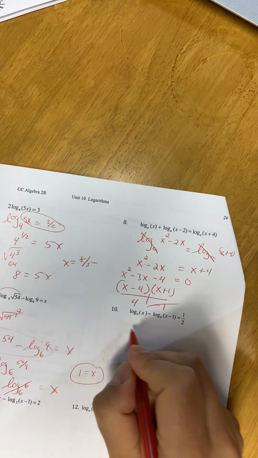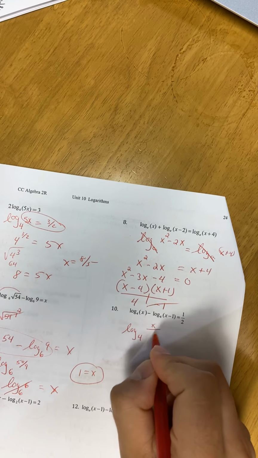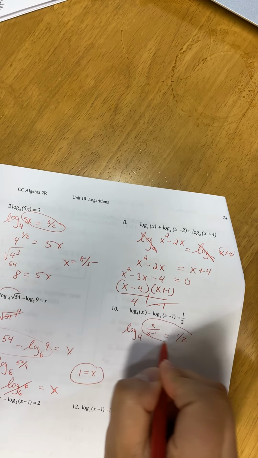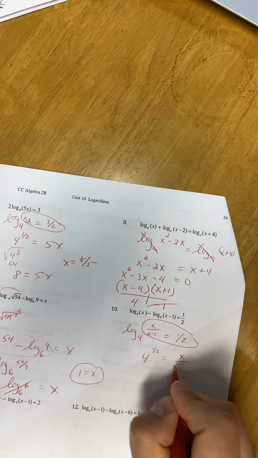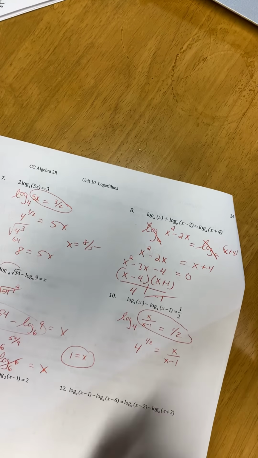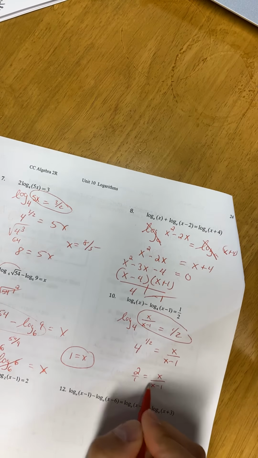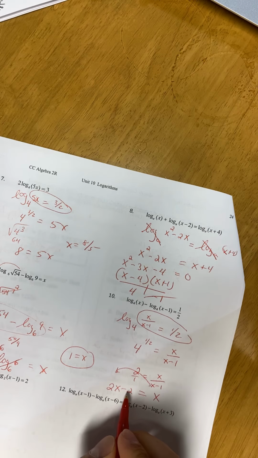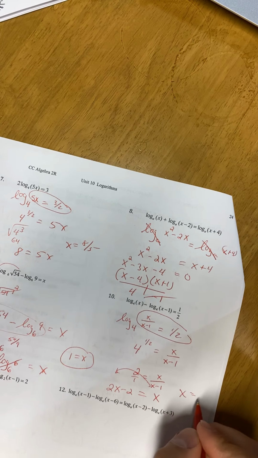I'm going to use properties here. X divided by x minus 1 is 1/2, circle. 4 to the 1/2 is x over x minus 1. 4 to the 1/2 is 2. So 2 over 1 is x over x minus 1. Cross multiply. 2x minus 2 is x. And if I add 2, all right, so x is going to be 2.